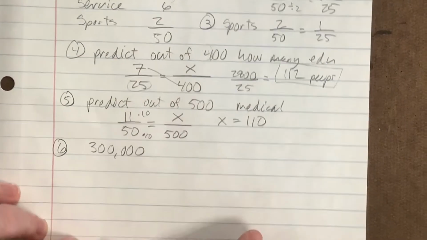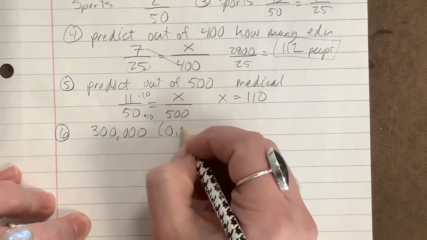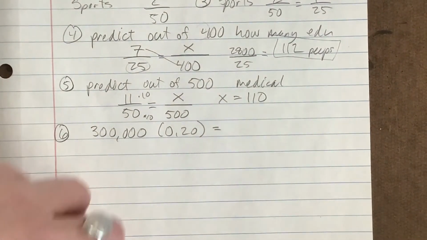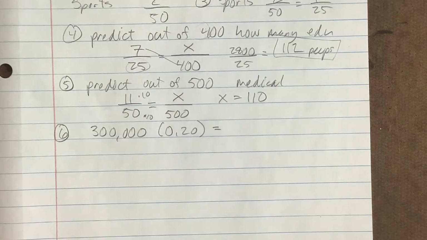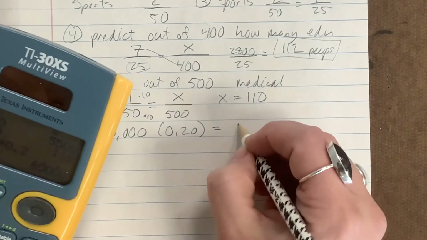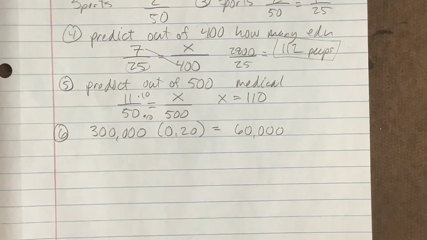Okay, and if you remember with your percents, we change the percent to a decimal, 0.20, and we multiply it to our whole, 300,000 times 0.2, and that is 60,000 people. Whew. Those are big numbers. I don't know why they decided to make the numbers so big.